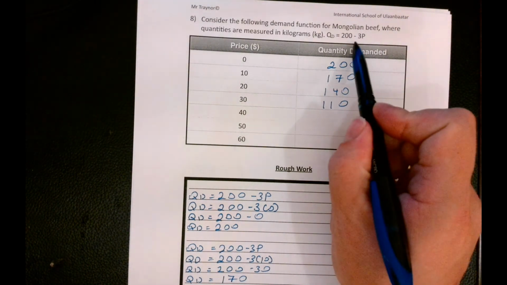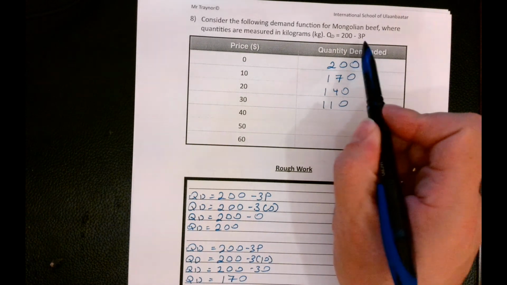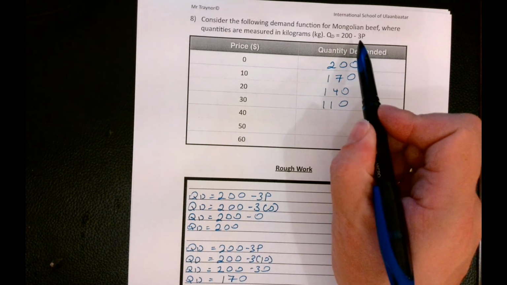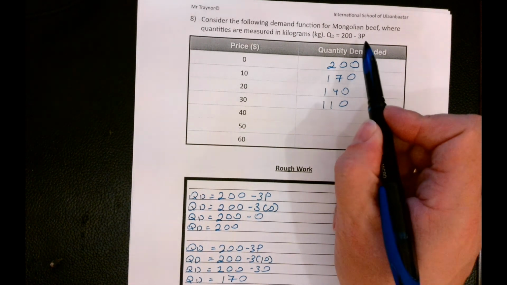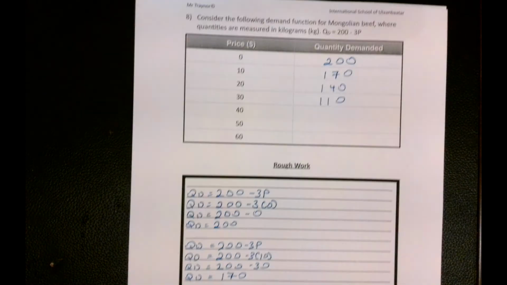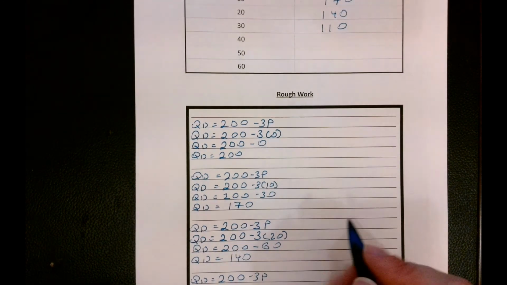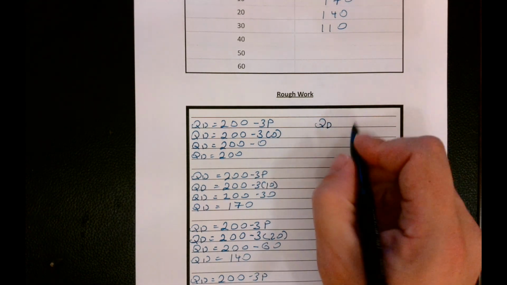Why is that? Because this is the slope. This is how much quantity demanded changes when price changes by 1. The number before P tells you how much quantity demanded changes when price changes by 1. $1, 1 euro, whatever. Okay? But I'll keep on going just in case anybody is struggling. And if you're not struggling, feel free to just skip ahead on the video.